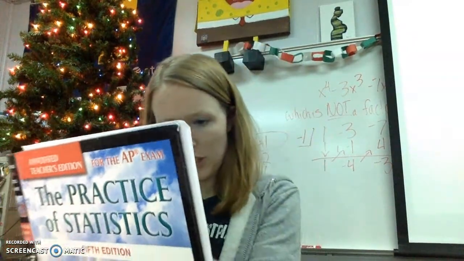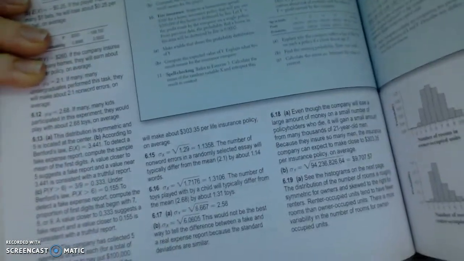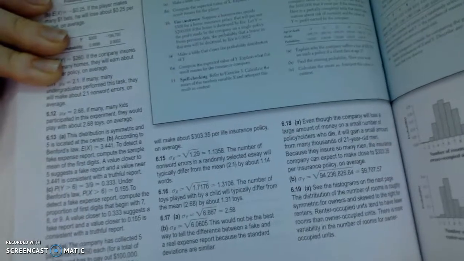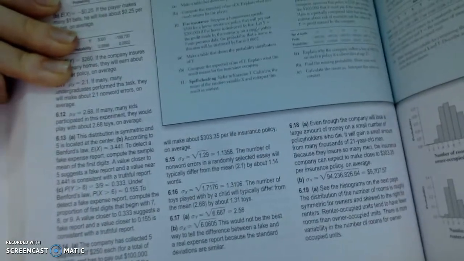That one was about life insurance. Part A says, even though the company will lose a large amount of money on a small number of policyholders who will die, it will gain a small amount from the many thousands of 21-year-old men. Because they insure so many men, they can expect to make $303 per insurance policy on average.